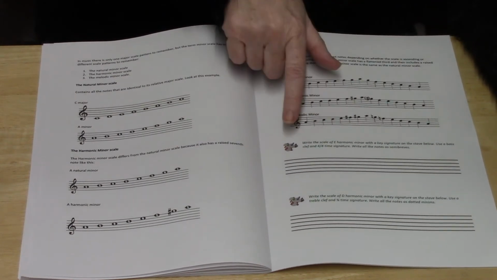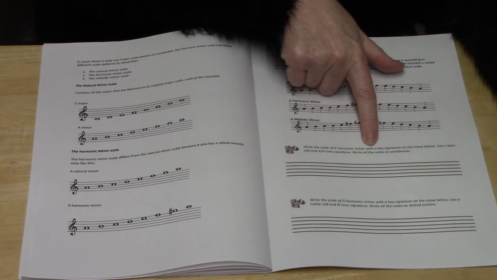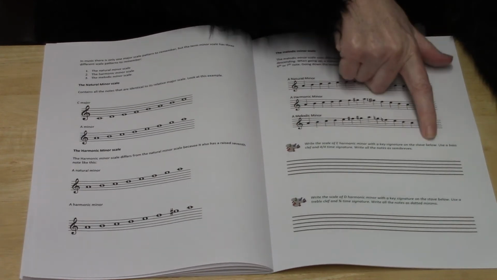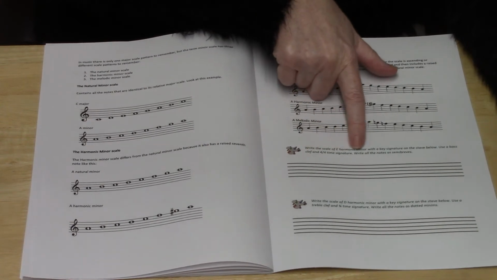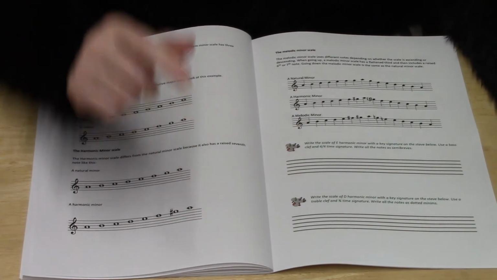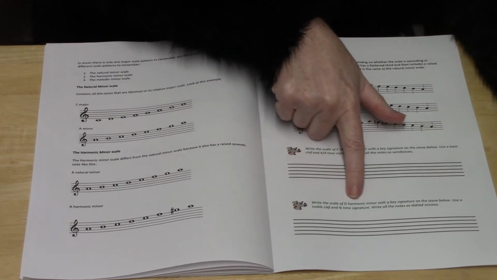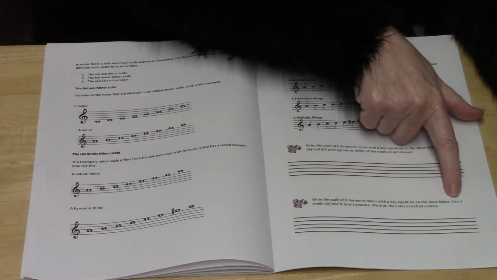So your first task here says write the scale of E harmonic minor with a key signature on the stave below. Use a bass clef and a 4/4 time signature, then write all the notes as semibreves. Then for this example it says write the scale of D harmonic minor with a key signature on the stave below.